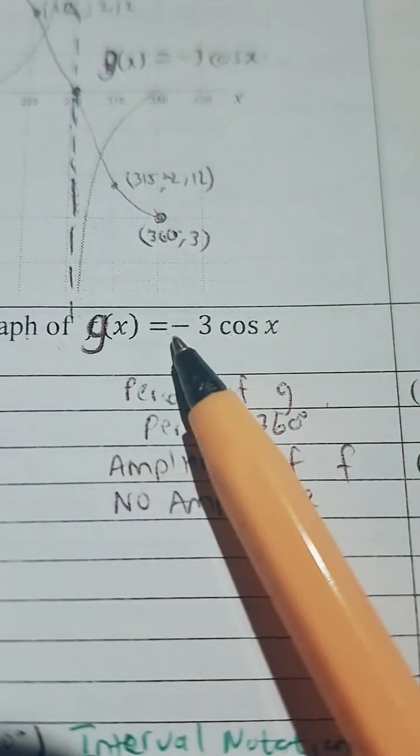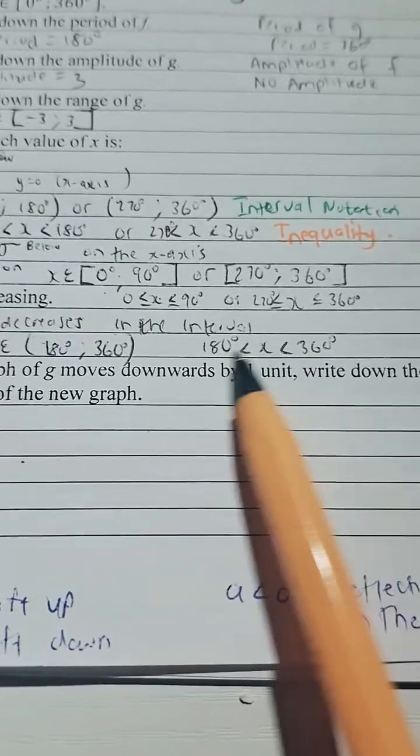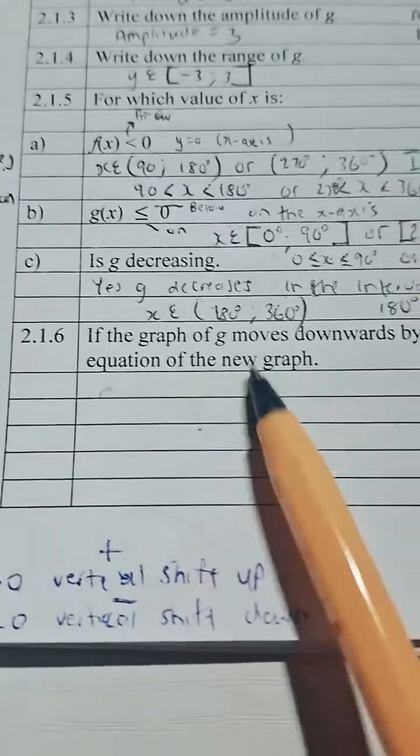So if G of X equals negative 3 cos X moves downwards by 1 unit, write down the equation of the new graph.